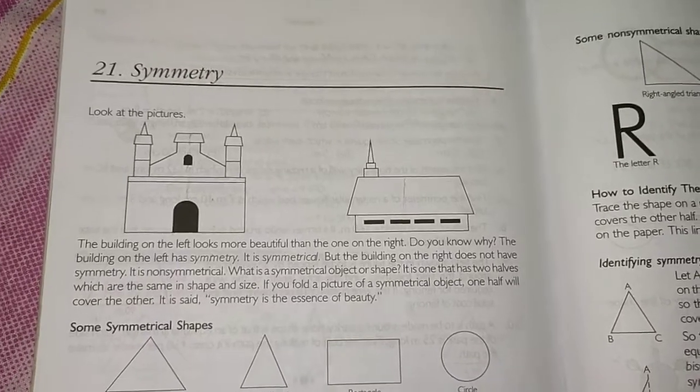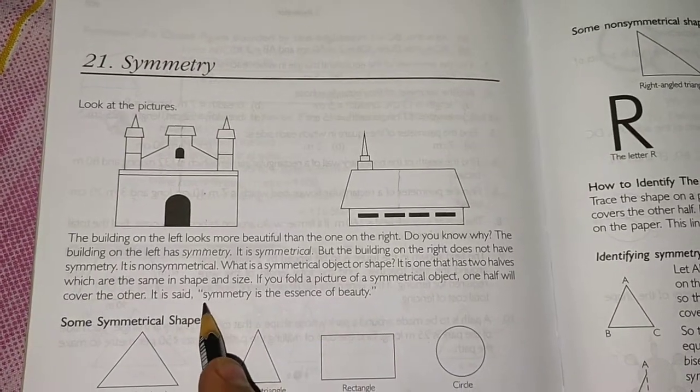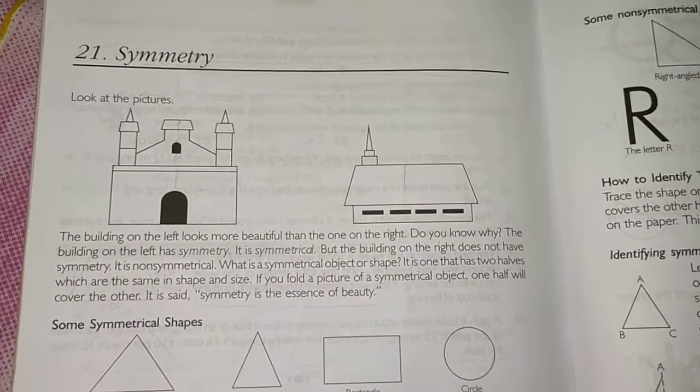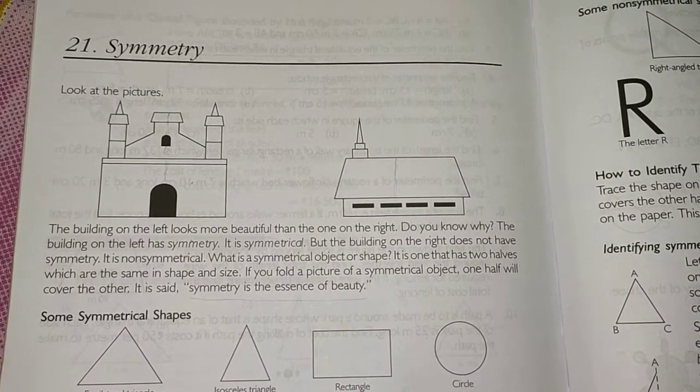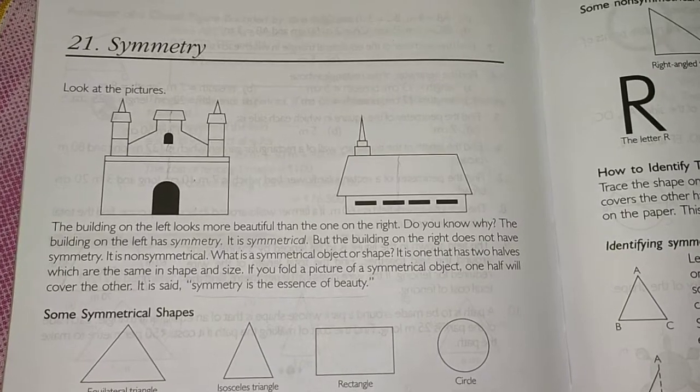So it is said that symmetry is the essence of beauty. So if you want to build any figure, it must be symmetrical.